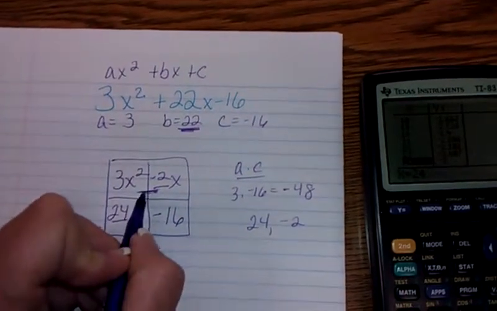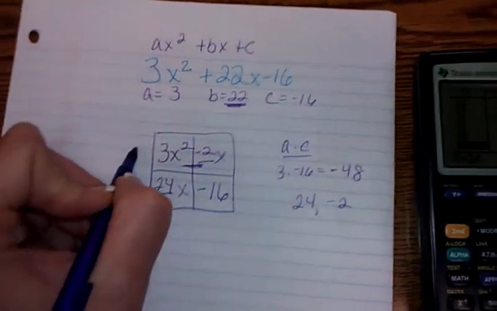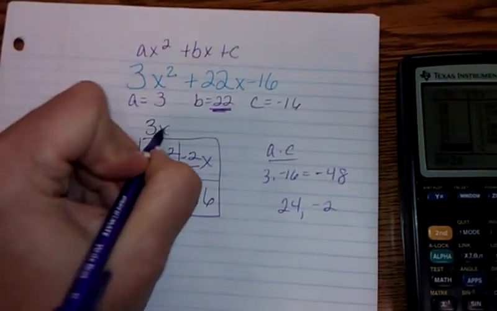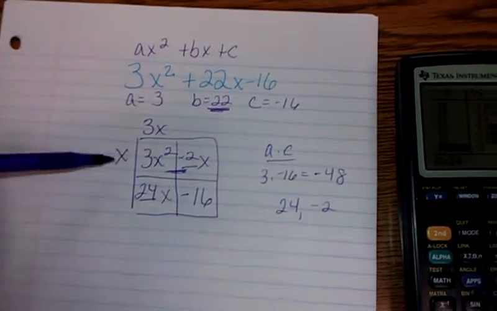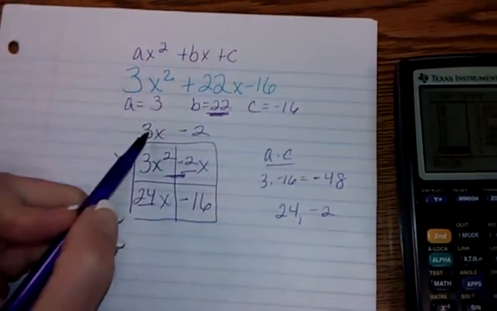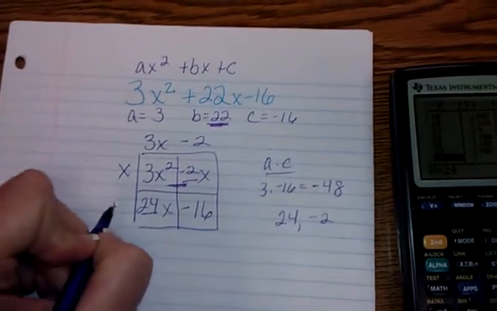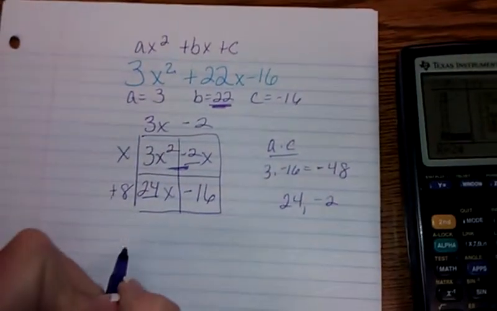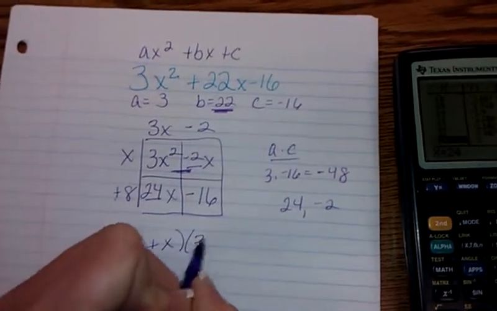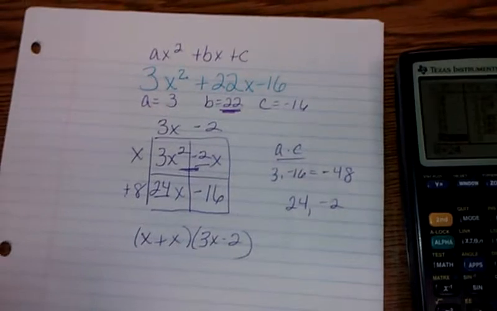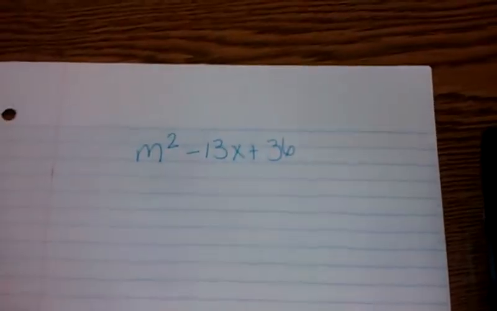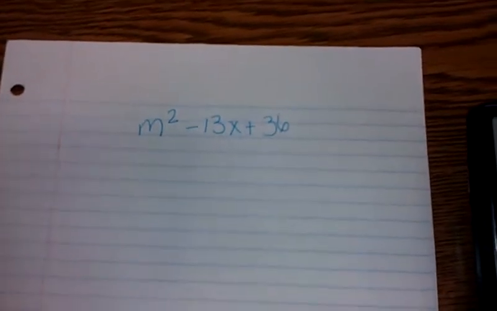Out of these two boxes, the GCF is an x, so that goes here. x times 3x gives me 3x squared. x times what is negative 2x? Minus 2. 3 times what is 24? Plus 8. So my answer is x plus 8 times 3x minus 2. Then I have the next one. Pause the video, come back and see how you did.